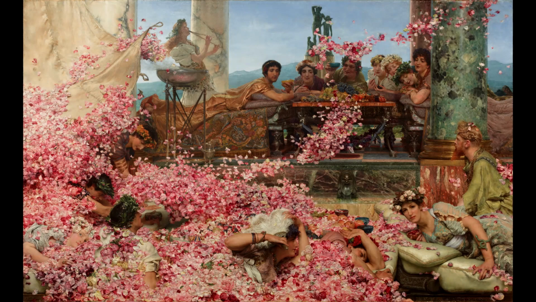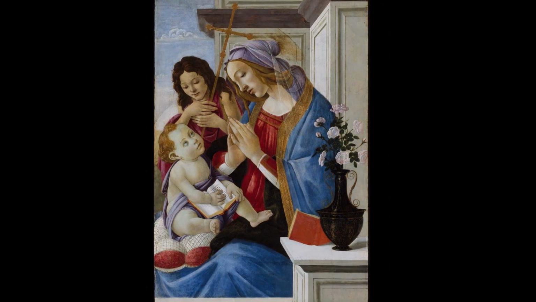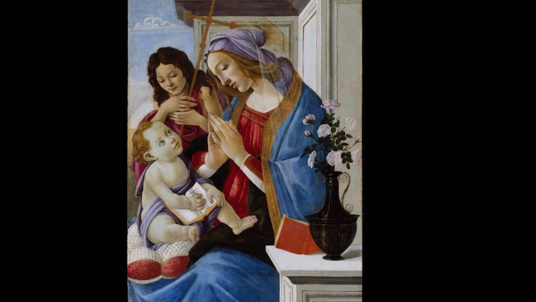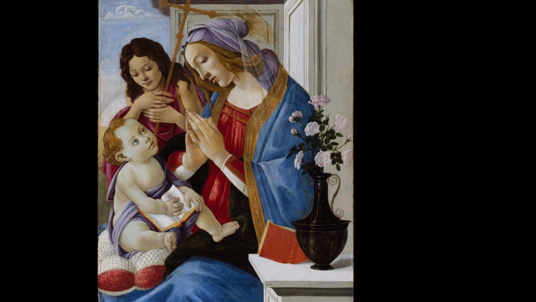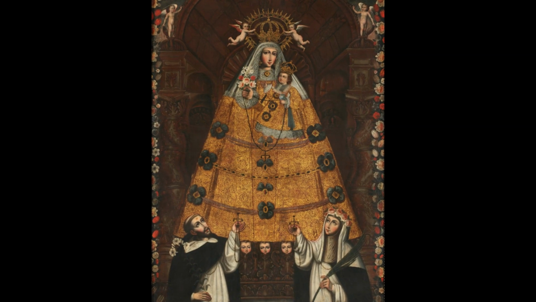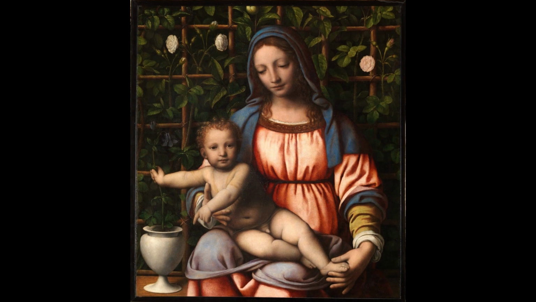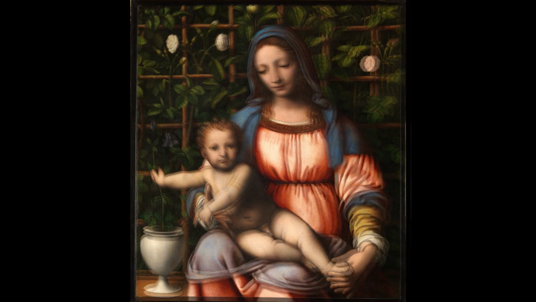As the Roman world underwent its conversion to Christianity, the rose took on new symbolic meanings. The white rose became a symbol of purity, and the Virgin Mary became known by such names as the Rose of Heaven and the Mystical Rose. A good example of this is Bernardino Luini's beautiful Madonna of the Roses, painted in the late 1500s.